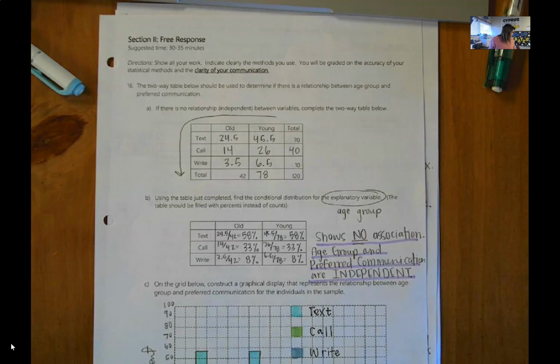Okay, number 17, once again, you will not have a problem that requires you to do this much, but you will see the ideas in this problem from start to finish in your test. So what are the individuals? It's the brand X batteries and the brand Y batteries. What is or are the variables? The lifetime of the battery.